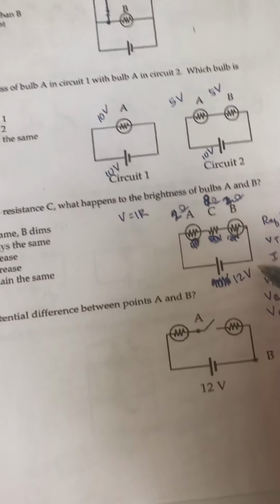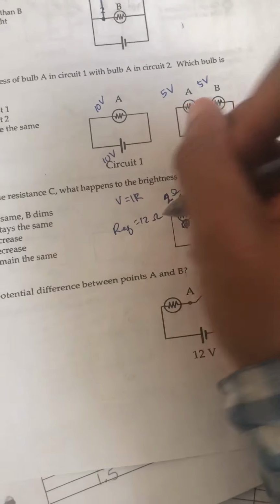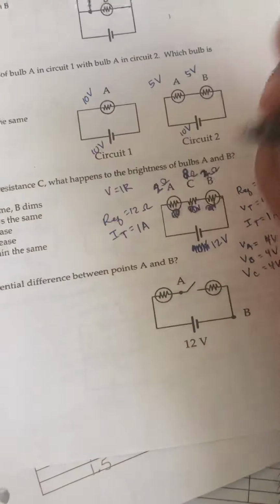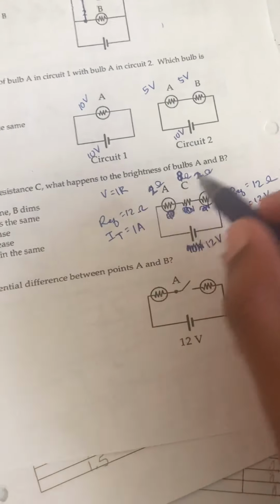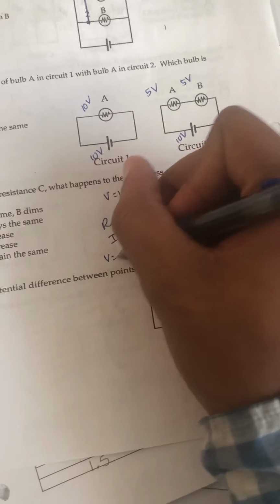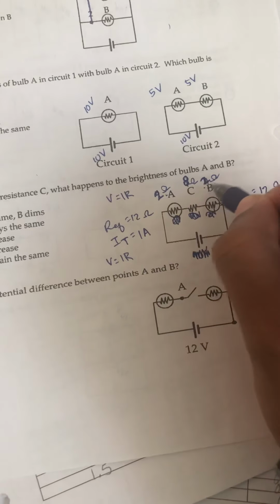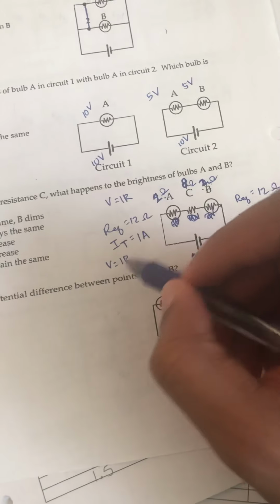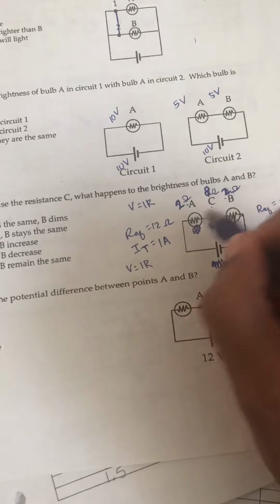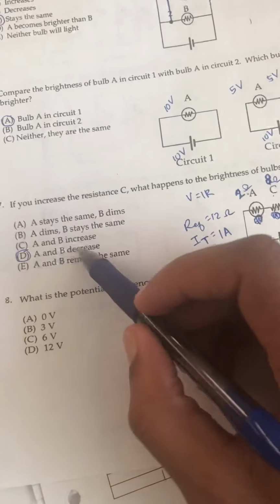then what's going to happen is my equivalent resistance will still be 12. My total current would be 1 amp. But since I increased C, C is higher than A and B, when I do V is equal to IR, I'm going to do 1 times 2. So this would just be 2 volts. I'm going to do 1 times 2. This would just be 2 volts. And then I'm going to do 1 times 8, which is 8 volts. So C would get brighter and A and B would get dimmer since those would only be 2 volts and this is 8 volts. So that's a mathematical way we can look to see why A and B decrease.